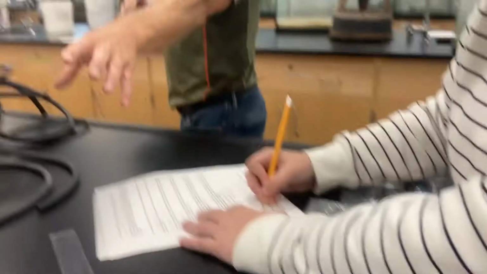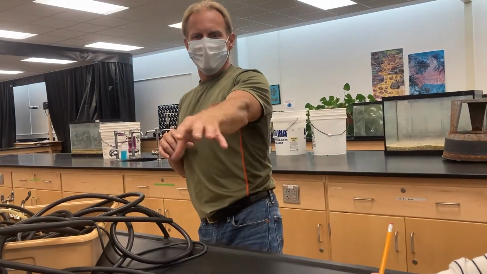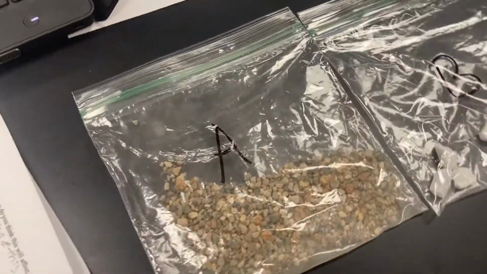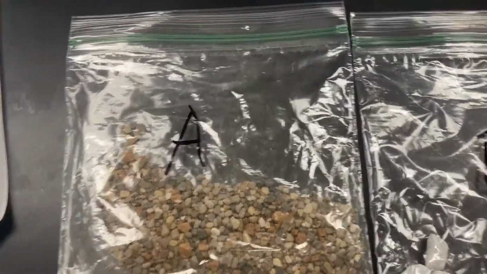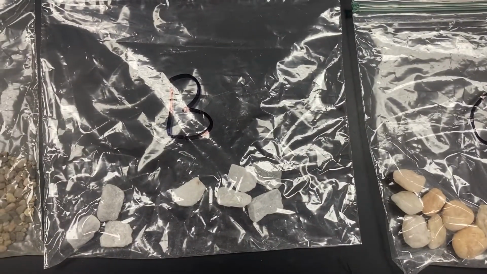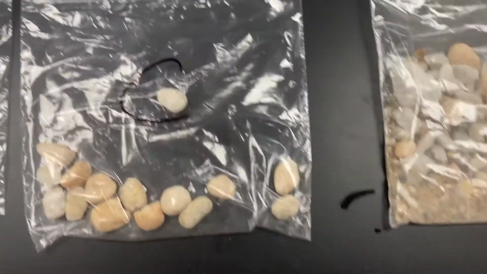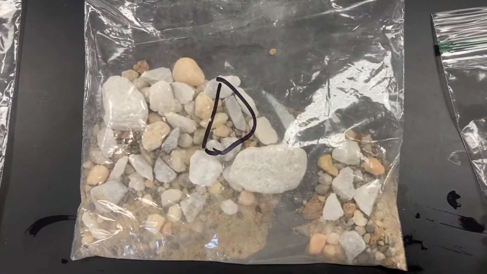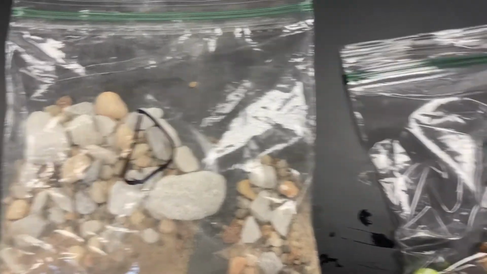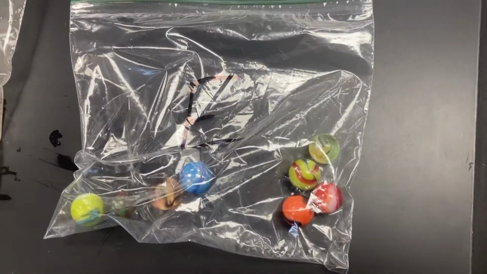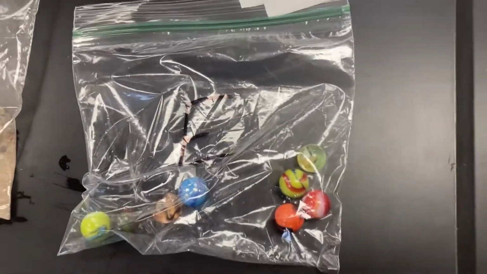We have 5 baggies here, 1, 2, 3, 4, 5. The first one contains kind of sand, it's thick sand. Then we've got B, which is gravel, it's very angular. C is pretty rounded gravel, pea gravel. D is very unsorted, it's like a whole mixture of stuff, okay? And then E is marbles. So we're gonna test all this out.